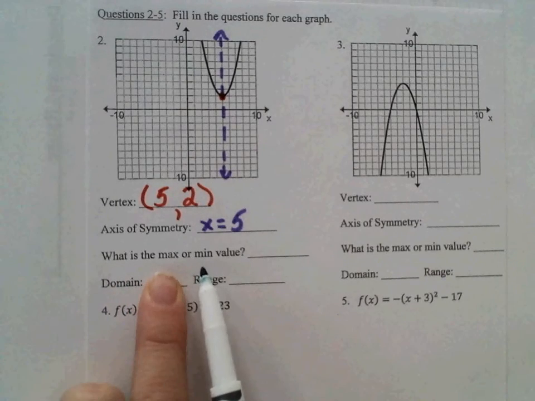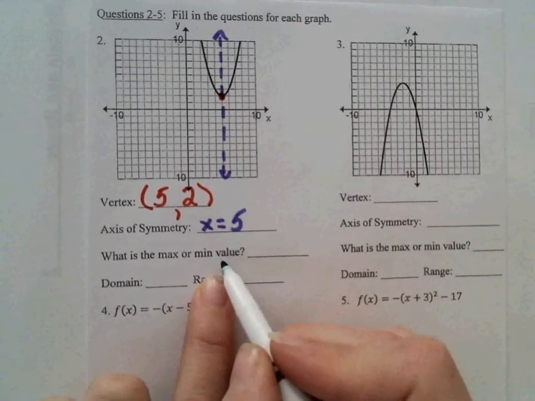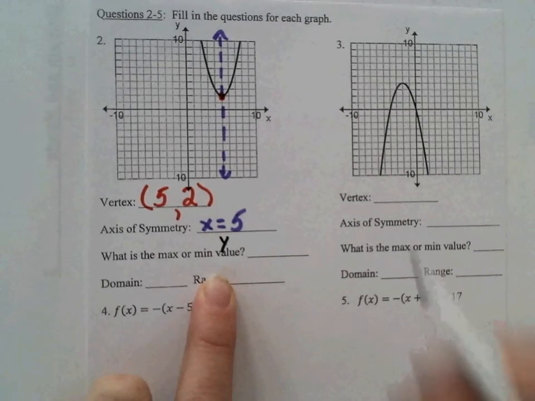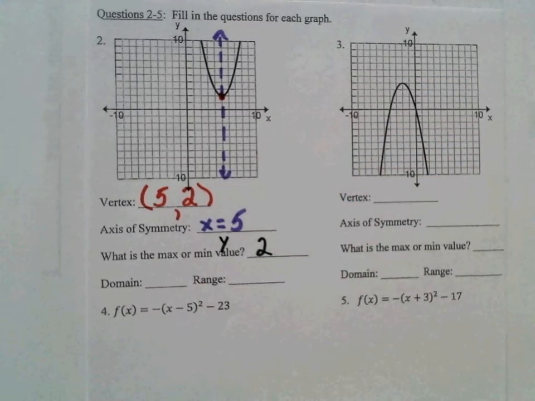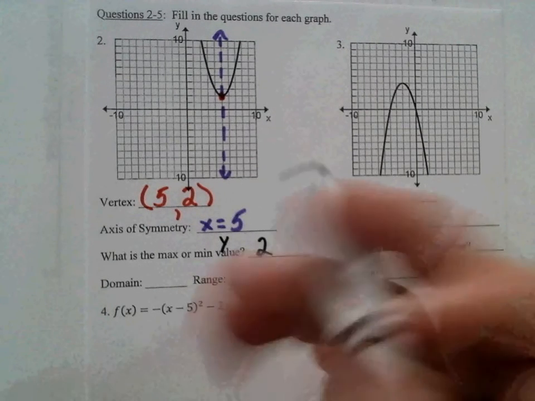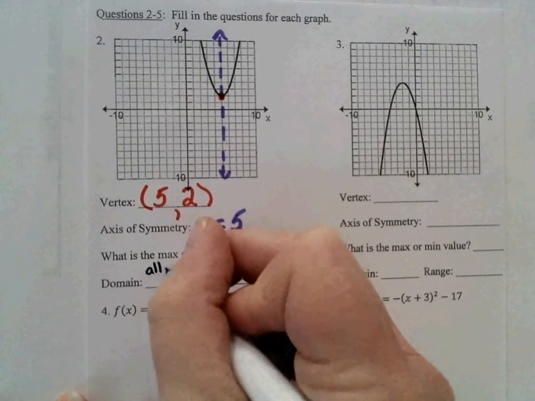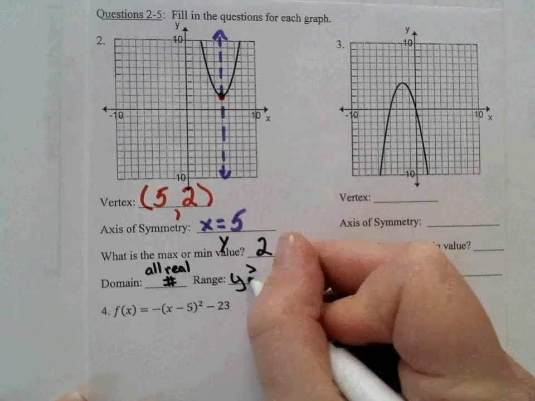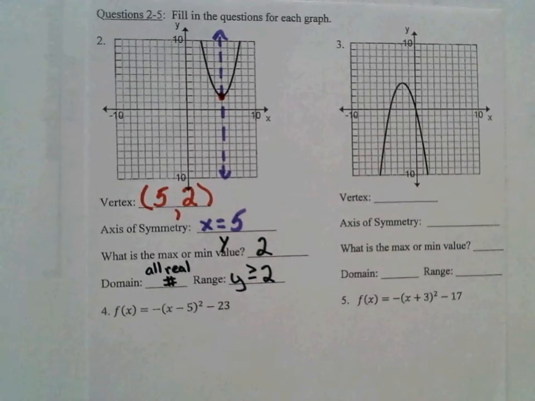Okay, this asks, is this a max or a min? This is a minimum value. And when it has the word value, it wants your y. So what's the minimum value here? It is 2. Domain and range we've talked about for a week now. Domain is all real numbers. And the range is going to be y is greater than or equal to 2. What two numbers did I use there? 5 and 2. Where did those two numbers come from? My vertex.